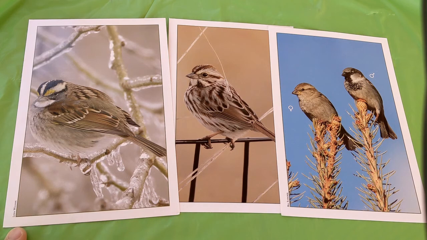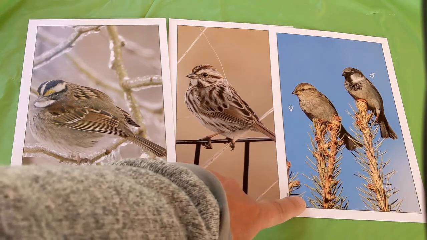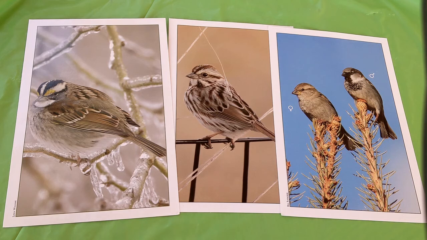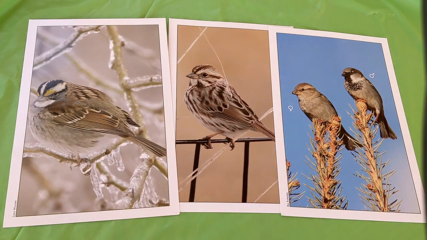So let's look at these three sparrows. Sometimes sparrows are hard to identify because they kind of look alike. So we have the white-throated sparrow, the song sparrow, and the house sparrow. All three live in Ohio, but the white-throated sparrow and song sparrow are two native species of Ohio. That means they occur here naturally. The house sparrow was introduced in North America in 1851.